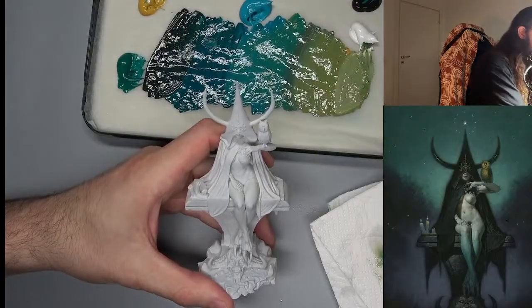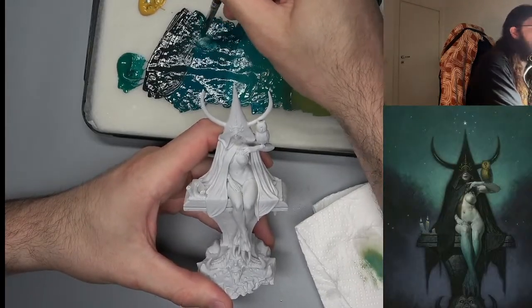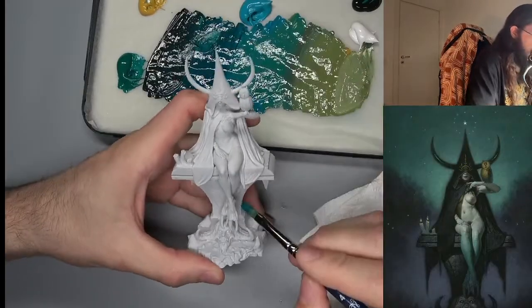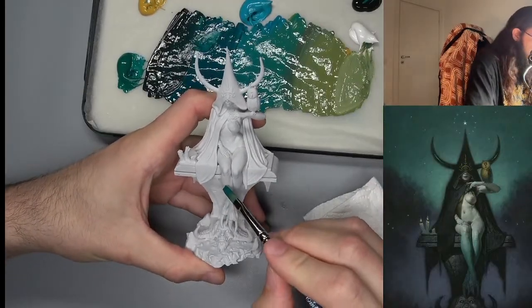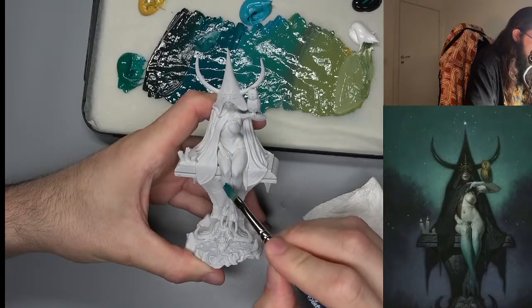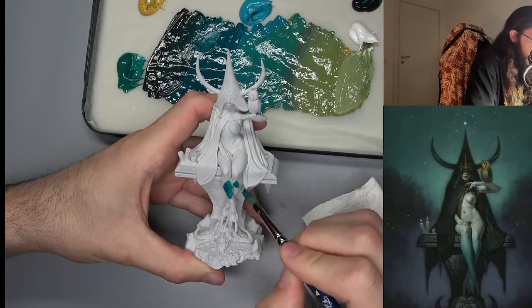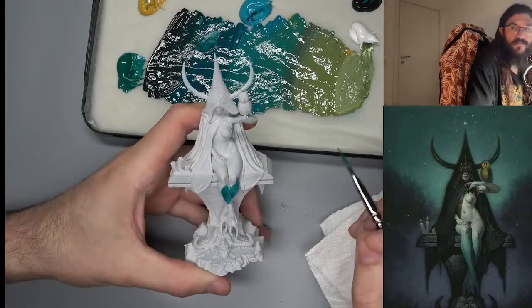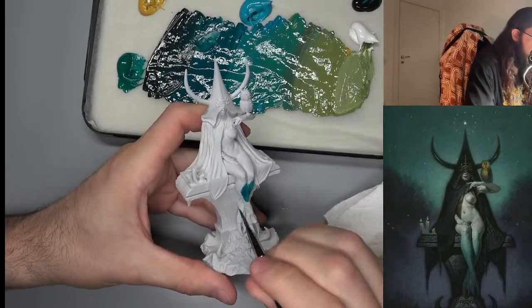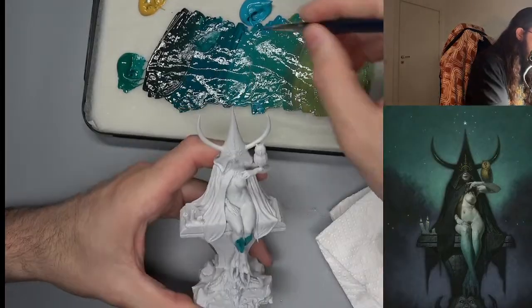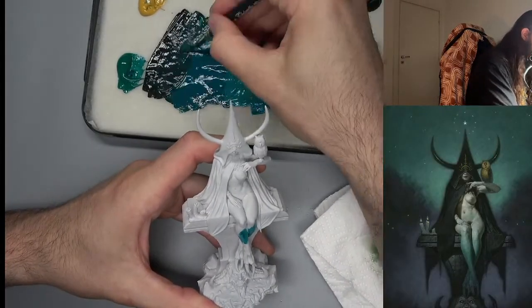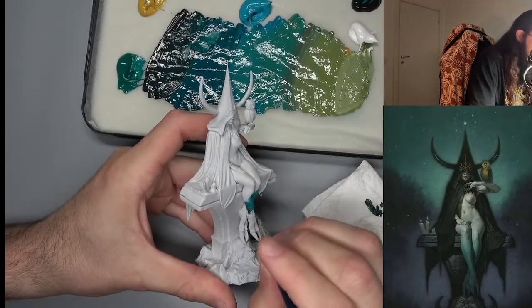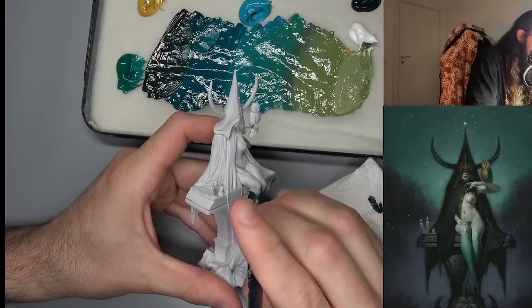So, let's start to apply the first brush strokes. We will use the reference here as a sort of guideline. In this step, I don't need to cover completely, and I don't need to be too precise. I just need to apply a few layers of color that will help me a lot later.